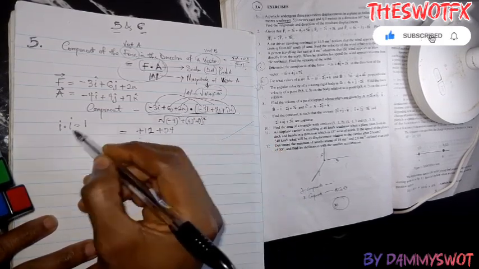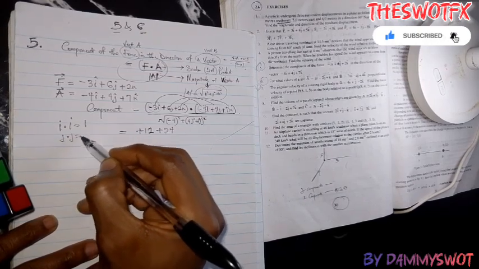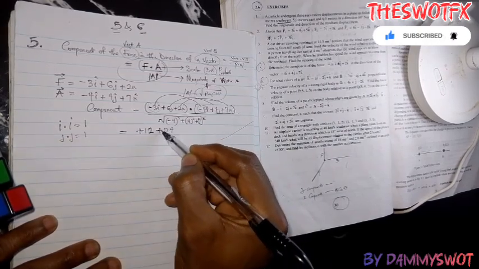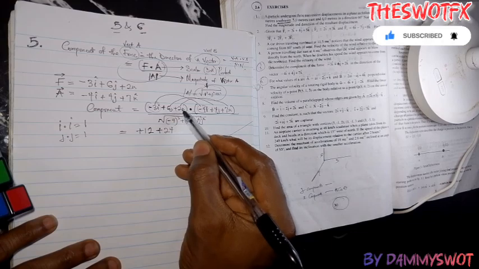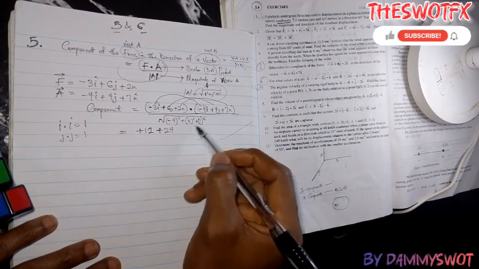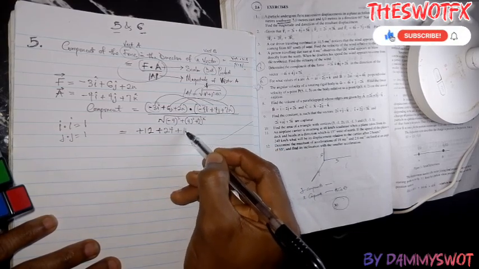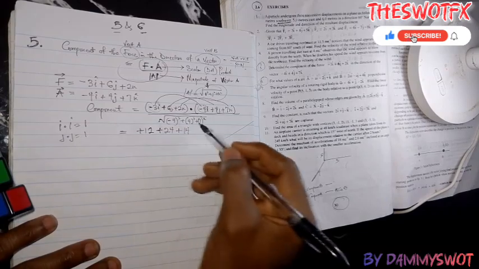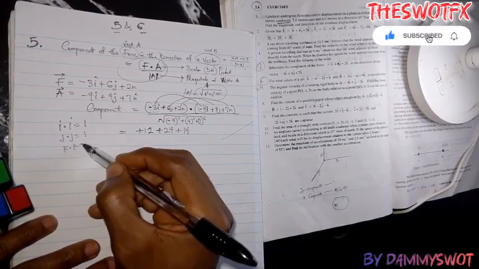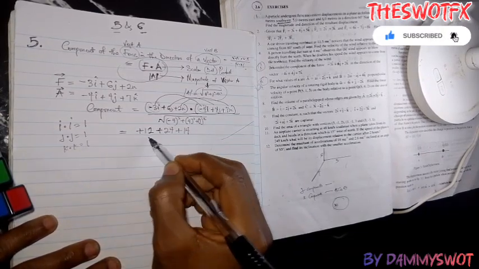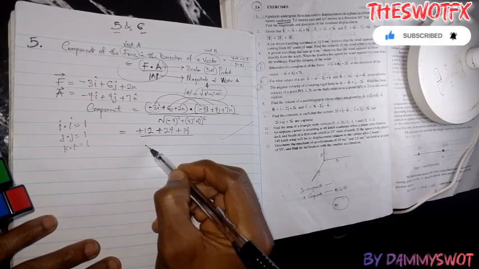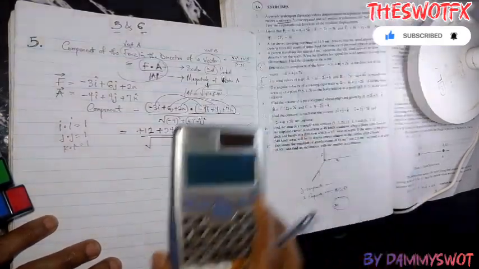J times J, that's J dot J is equal to 1, so that's times 1. Then let's go to the other one. 2k times 7k, that's plus 14. Then k times k is 1, that's k dot k is equal to 1. Don't forget this. Then all over the square root of, let's make use of our calculator.